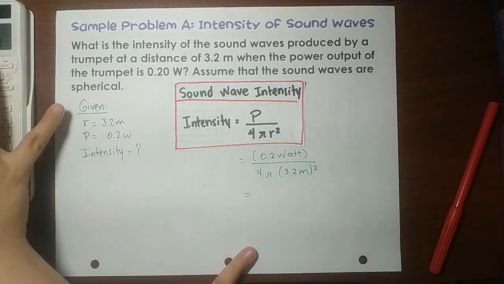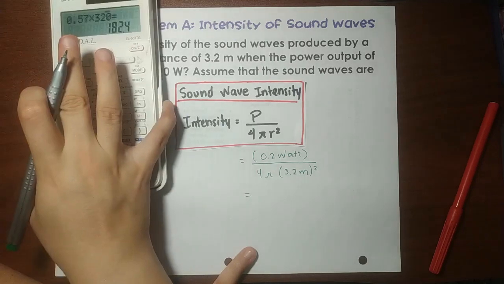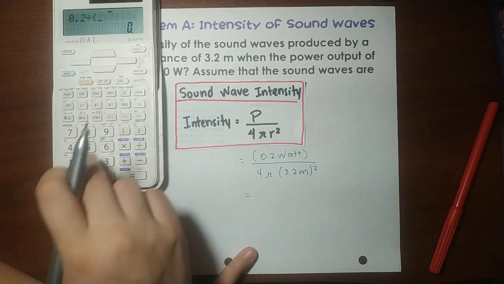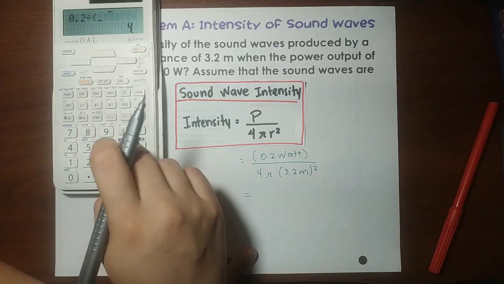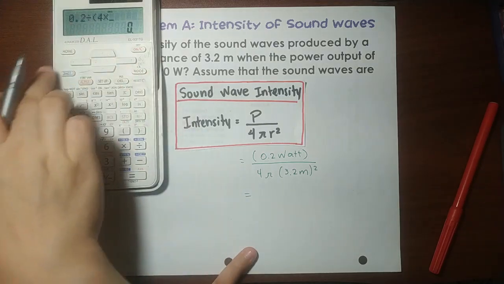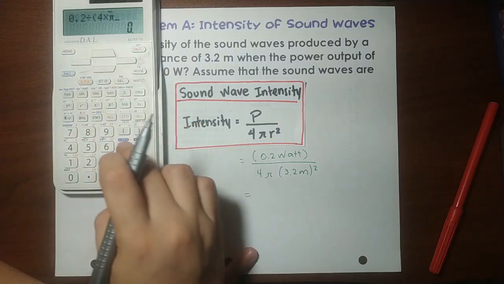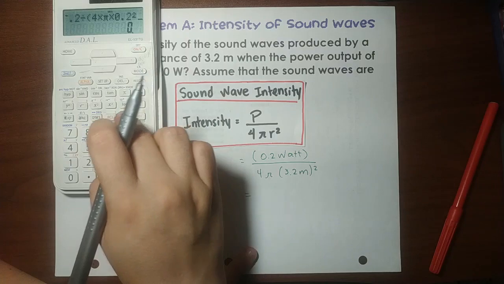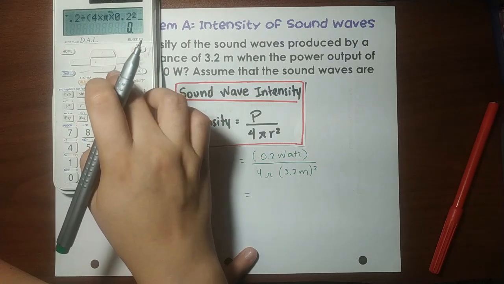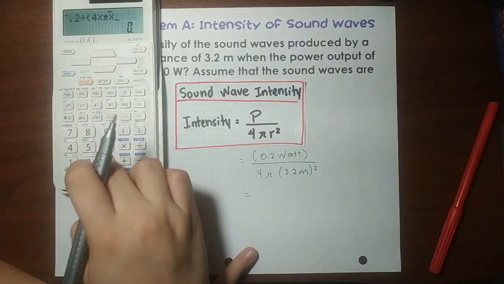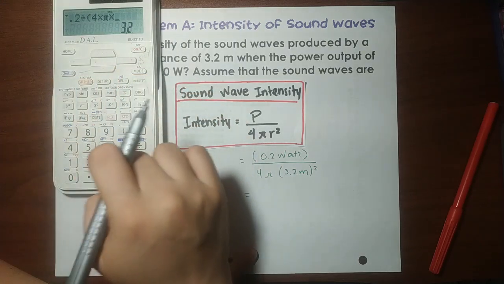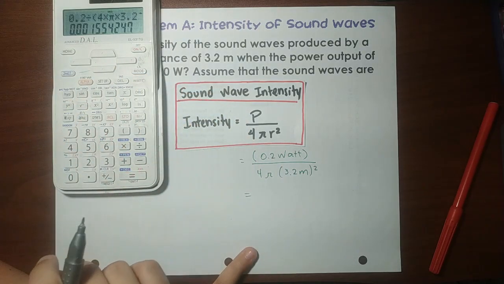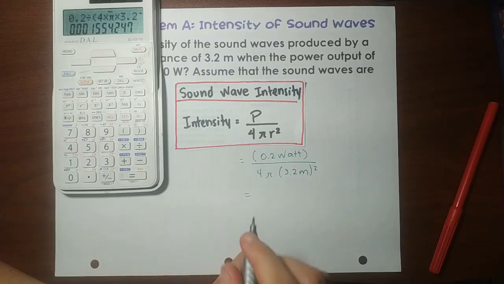Let's do the math. This will be equal to 0.2 divided by 4 times, of course, pi, times 3.2 to the second power. I have the intensity.